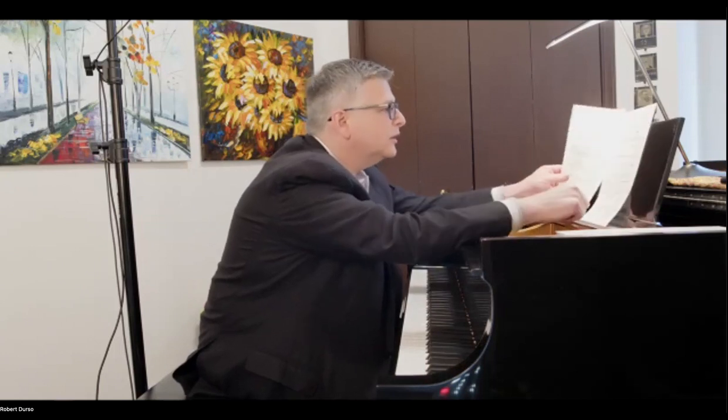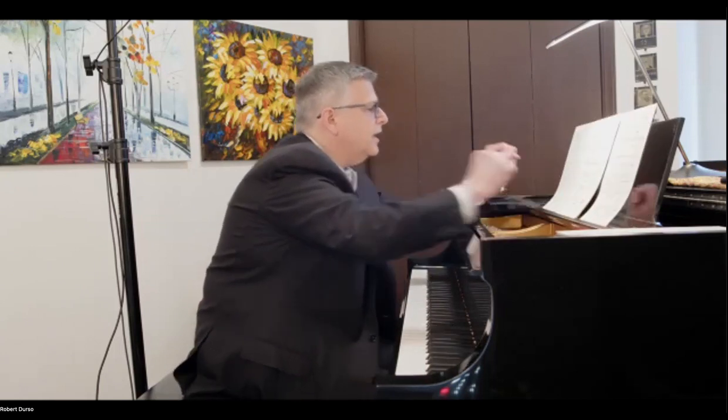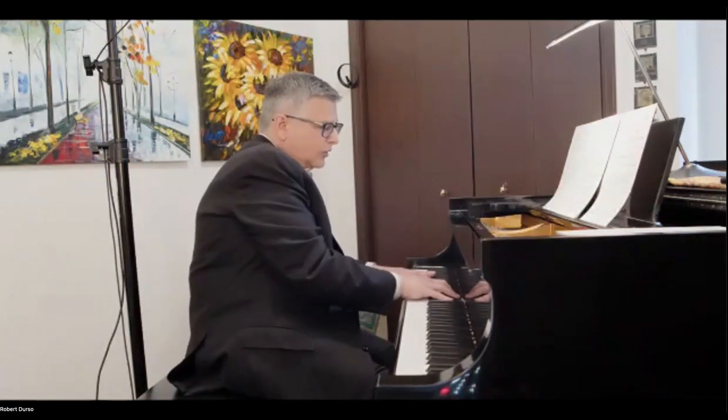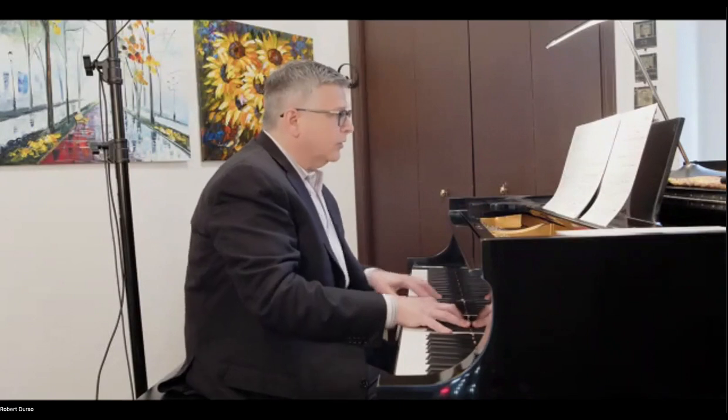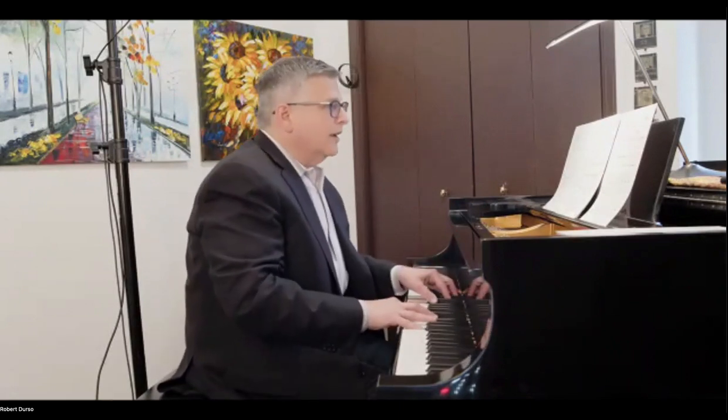Now, the significant thing about the arrival in theme 2 in the recap is that he does not use textural inversion. So he's giving it to you only in the upper voice. If we fast forward a little bit and we go to 163, we begin this transition to the coda with the diminished chords. And now he begins a coda and he reinserts the textural inversion.